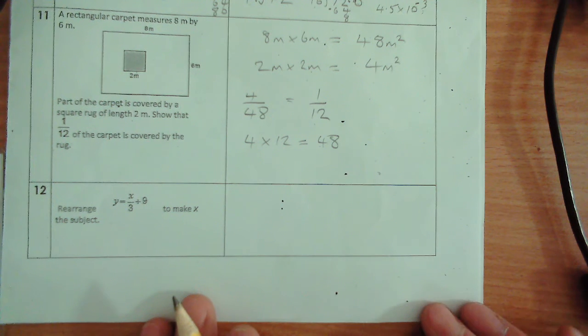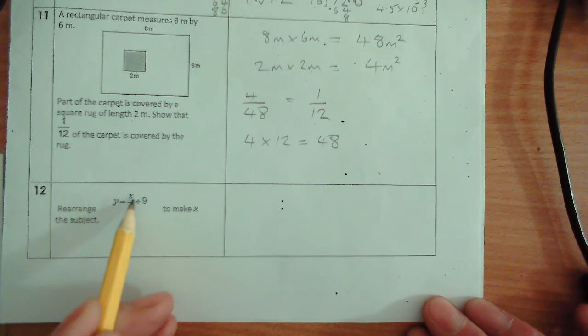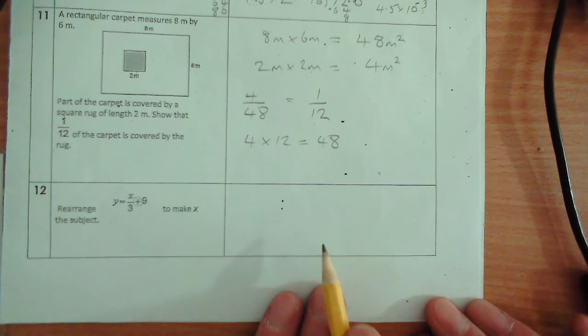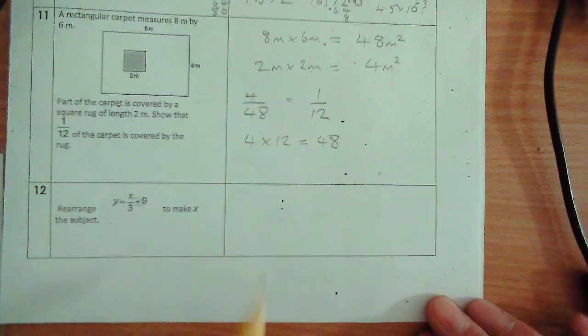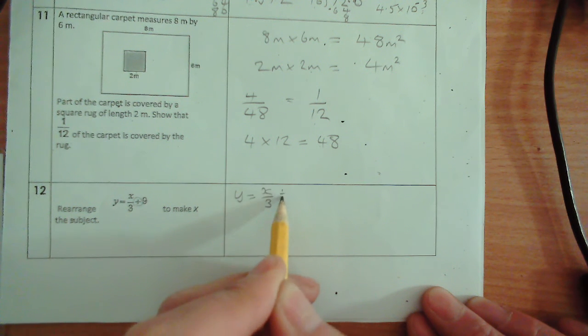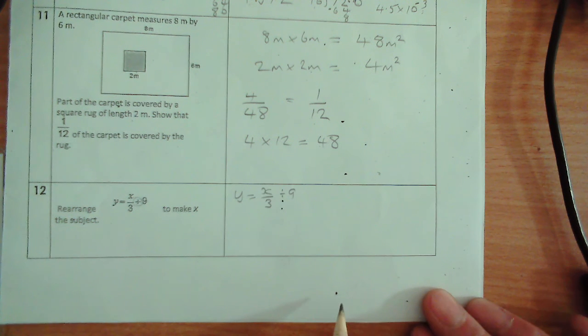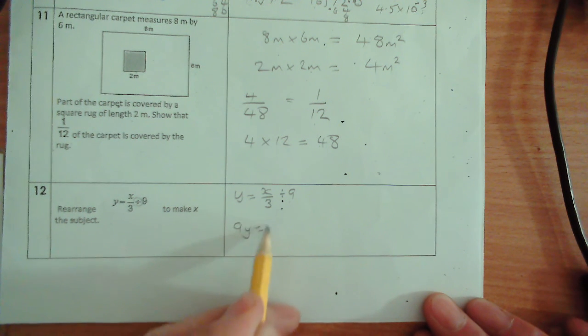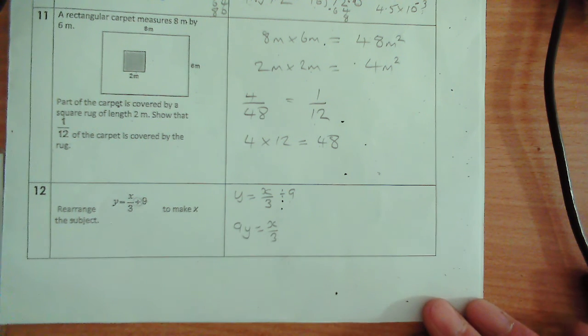Question number 12, the last question. Unfortunately, this thing here looks like a division symbol, which makes the rearranging a little bit more complicated. So I'm going to do two slightly different ones. y equals x over 3 divided by 9. That's what it looks like. So what I'm going to do first of all is I'm going to multiply by 9 to get 9y equals x over 3. And then I'm going to multiply by 3, 27y equals x.